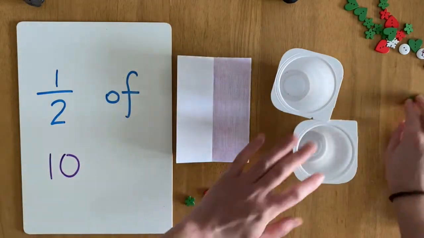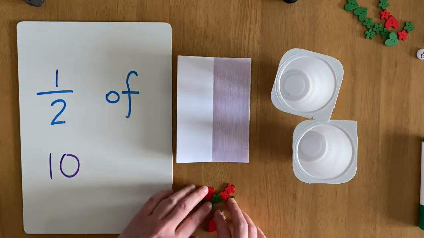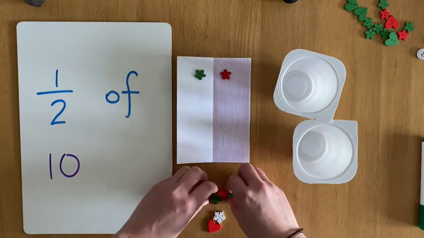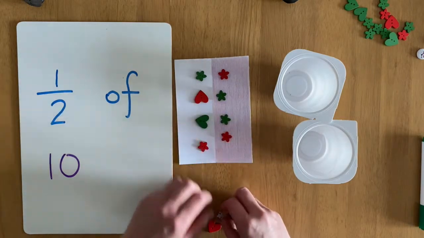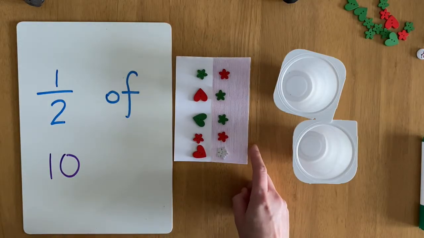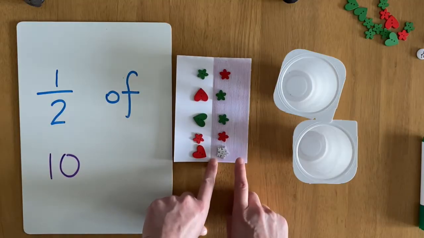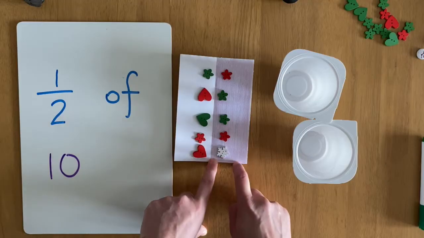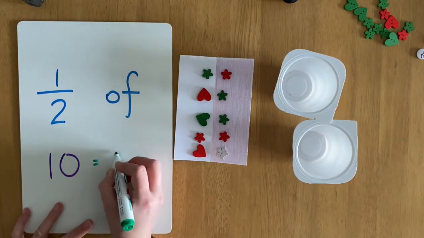2, 4, 6, 8, 10. And we're going to split them into 2 equal parts. And we're going to hold one of those parts. We're going to hold the colored side. So how many buttons are on the colored side? 1, 2, 3, 4, 5. 1/2 of 10 equals 5.